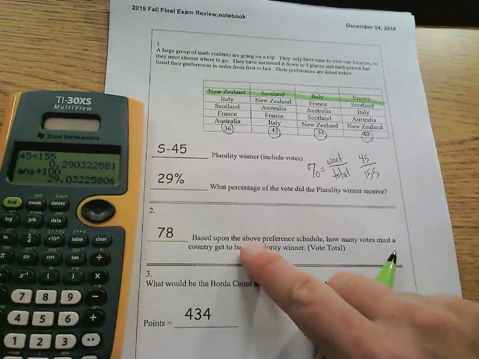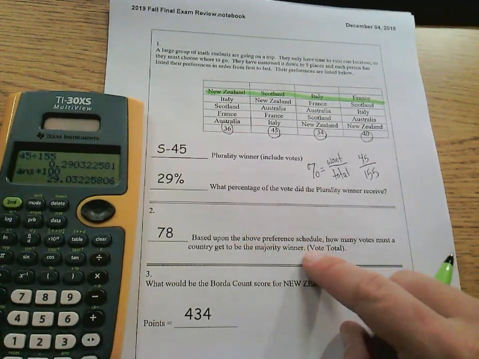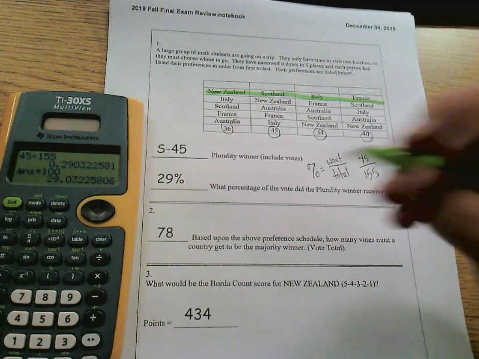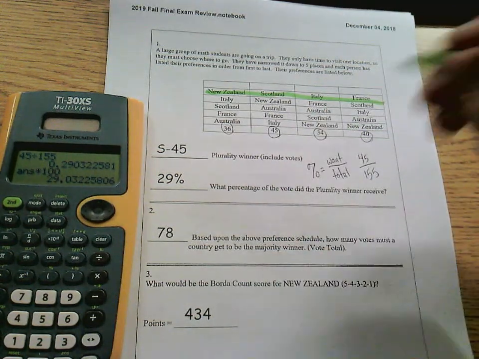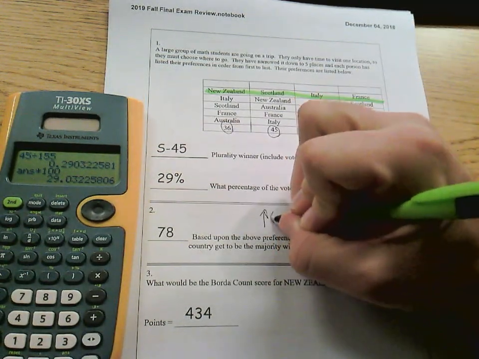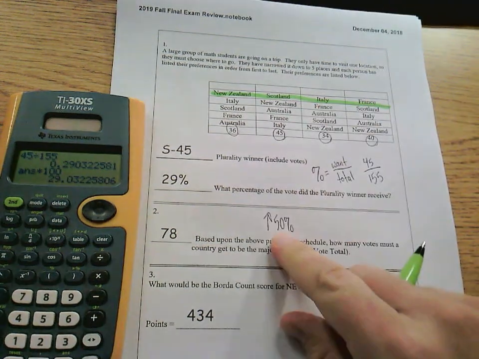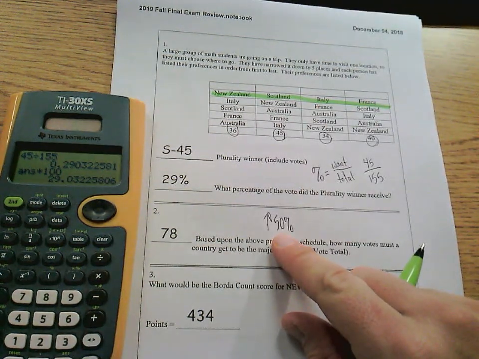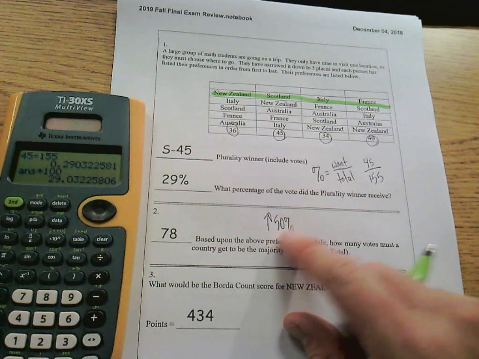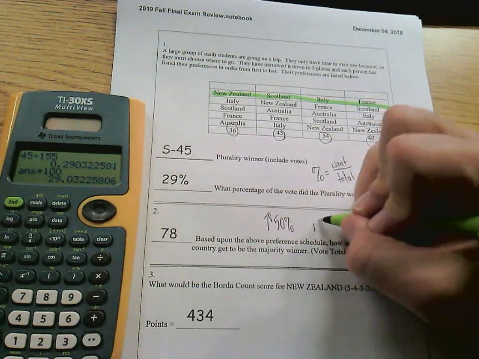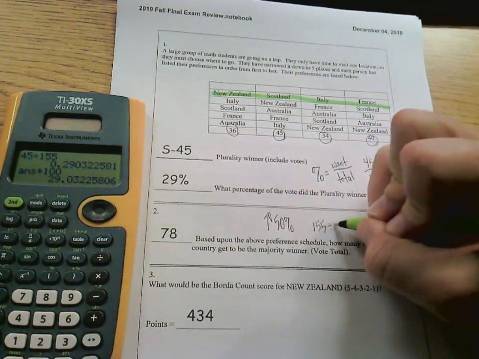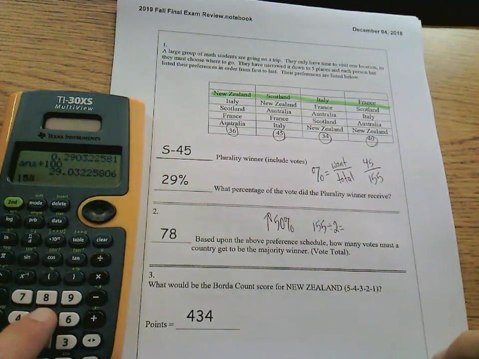Based on the above preference schedule, how many votes must a country get to be the majority winner? If you remember, the majority winner has to get more than 50% of the vote. So the first thing we need to do is find the total. The total ended up being 155. So 155 divided by 2, because that's what 50% is.